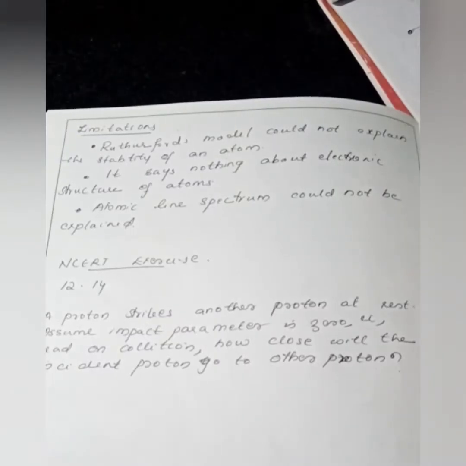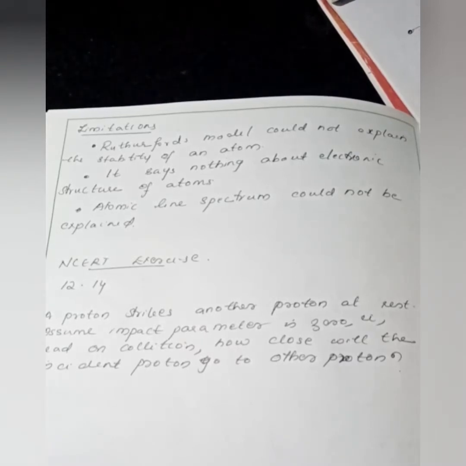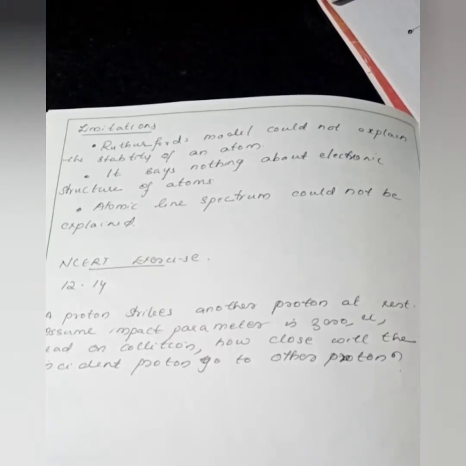There were some limitations also for this Rutherford model. We will just see the limitations. The Rutherford model could not explain anything about the stability of an atom, and it could not explain the electronic structure of the atom. He just explained there is a central positive nucleus and electrons revolving around it, but how these electrons are arranged is not explained by Rutherford. He just said electrons are revolving around the nucleus. That is what he explained.